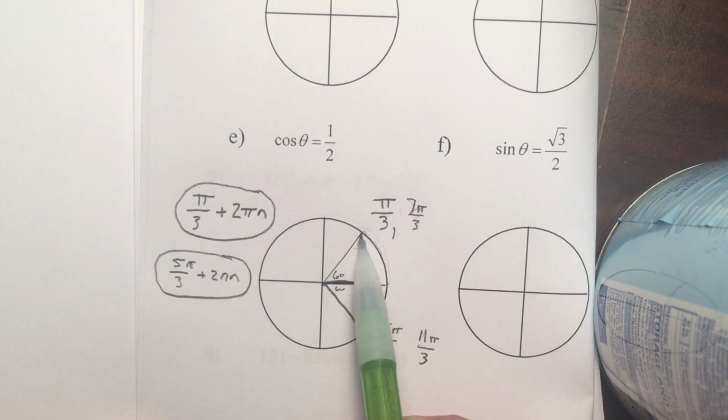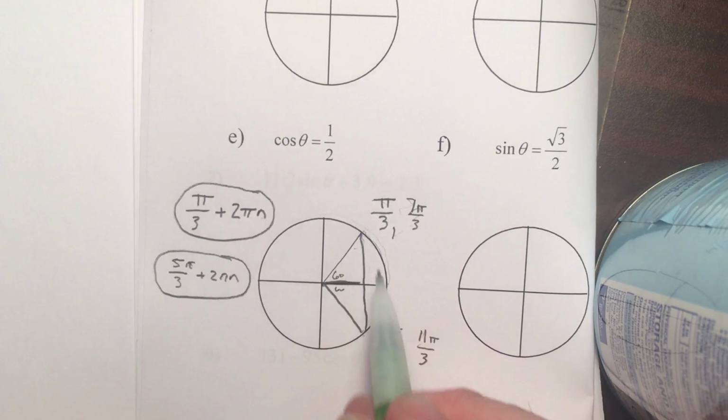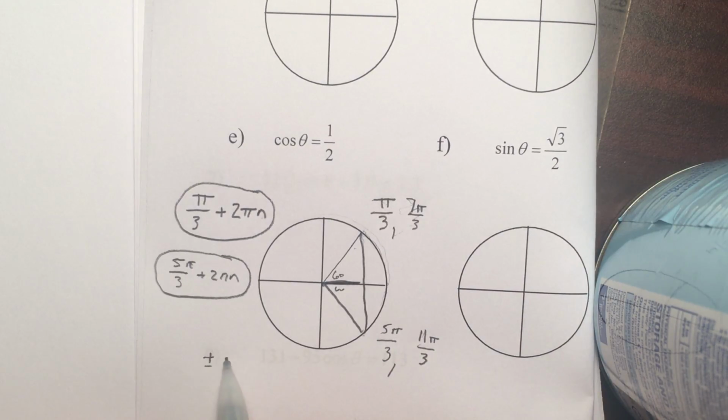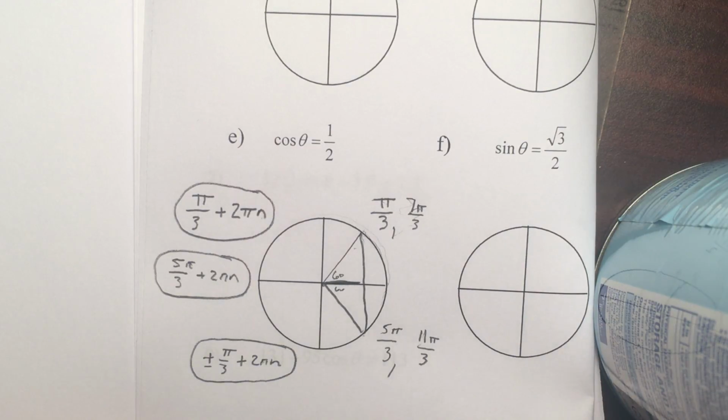This angle right here was pi over 3, and this angle right here we said was 5 pi over 3, but I could have given this angle a different name. I could have called it negative pi over 3, which it is, which means that this angle here is pi over 3 and this one right here is negative pi over 3. I could have done plus or minus pi over 3 plus 2 pi n to represent both of these locations.